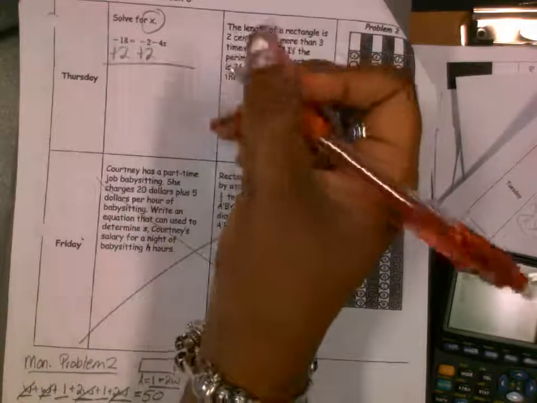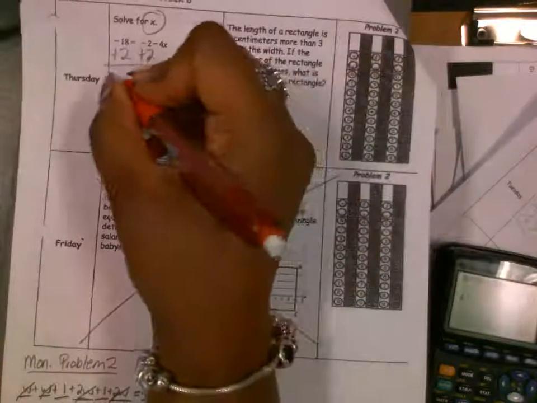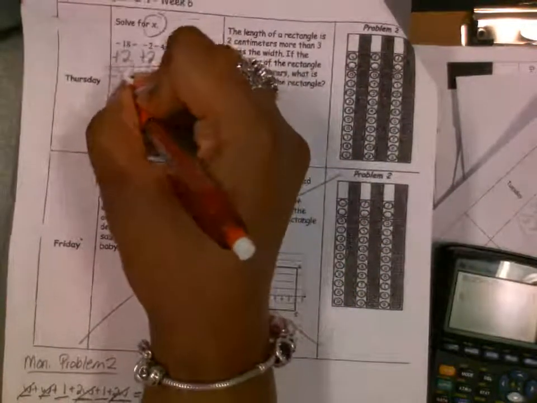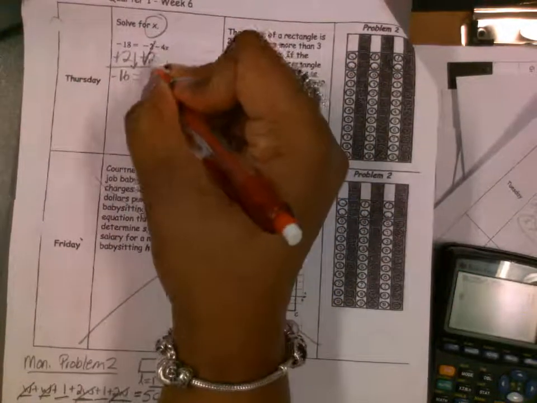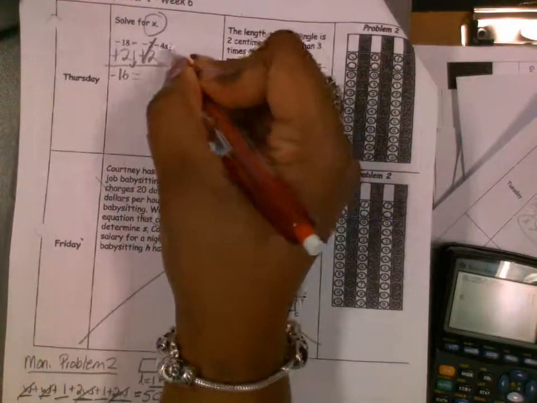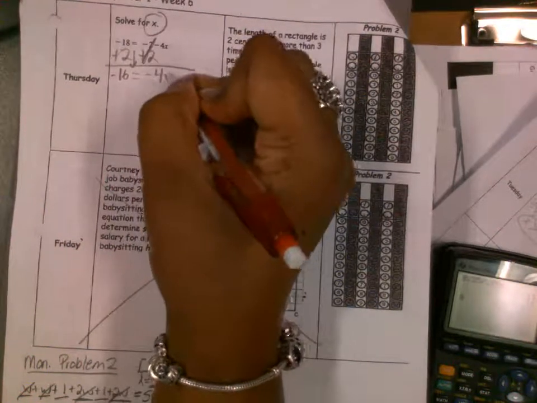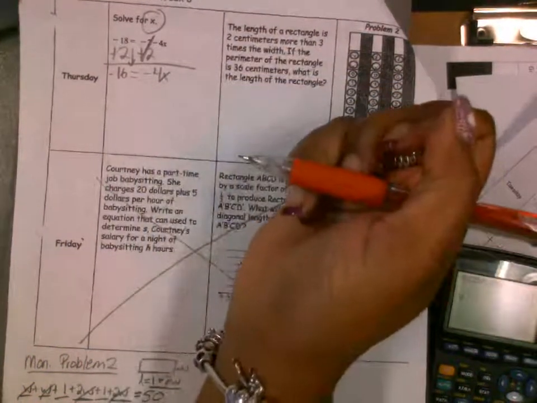-18 plus 2. What does that give us? That's a negative something. -16. This is gone. And I'm left with this -4x. Okay? Make sure you write this down.